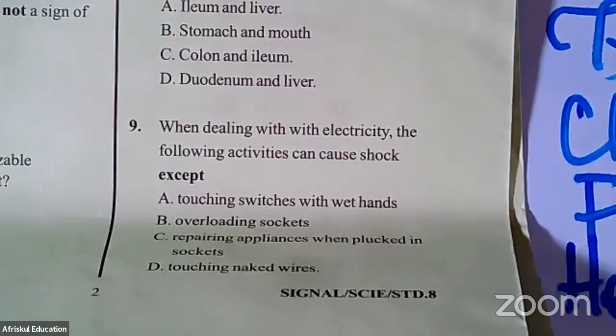Over touching switches with wet hands. Hey, Dirangu, are you joking? Have you ever tried that? Would you like to try to touch a switch with wet hands? Maybe. You'd like to try? Maybe. Only if you don't fear death.